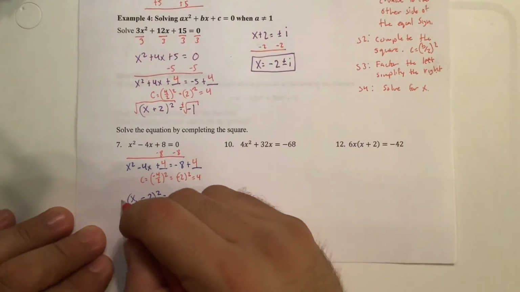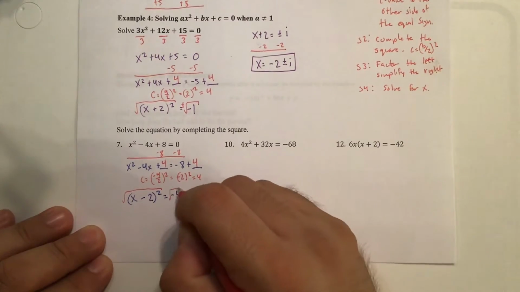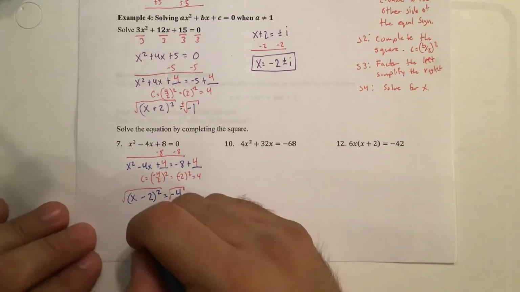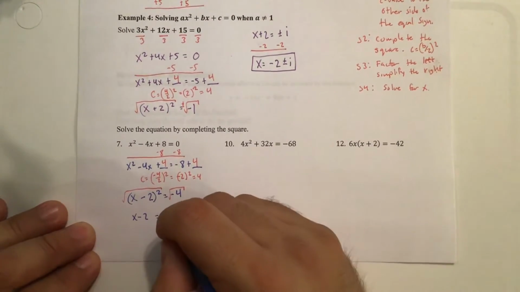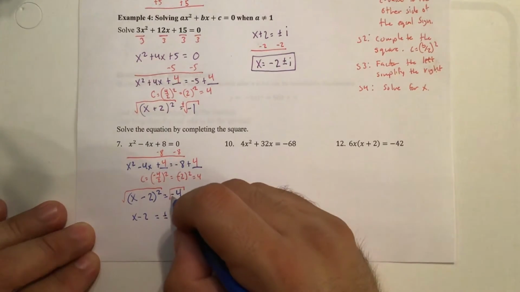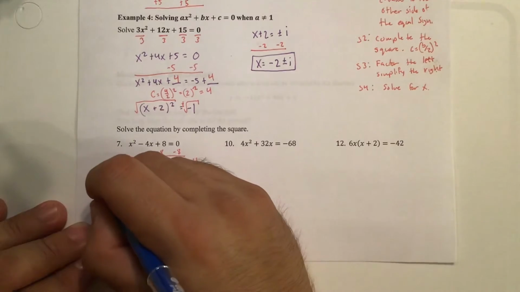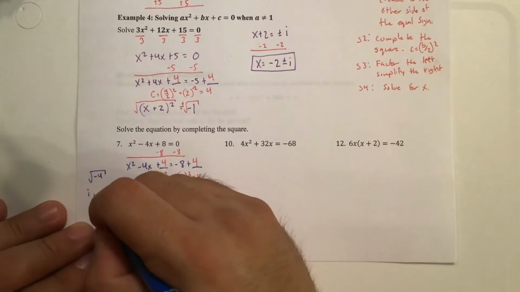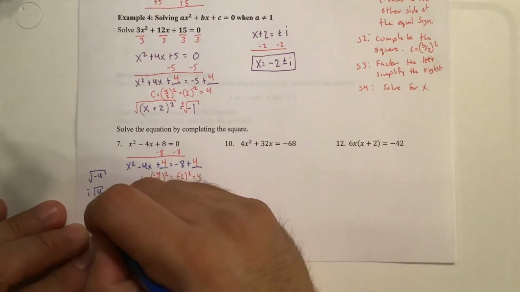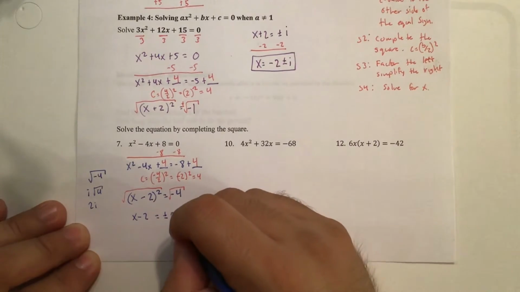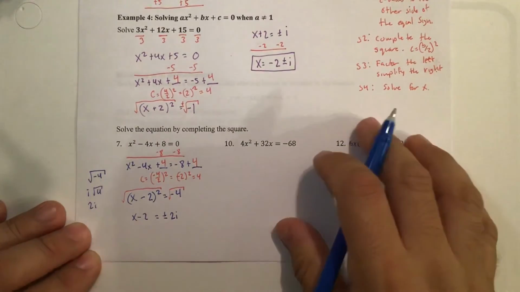To get rid of the square, we take the square root. And then we get x minus 2 equals plus or minus. Now, once again, you see that negative? That's going to become an i. So let me write this off over here. So the negative becomes an i. And the square root of 4 is 2, so that becomes 2i. So plus or minus 2i.